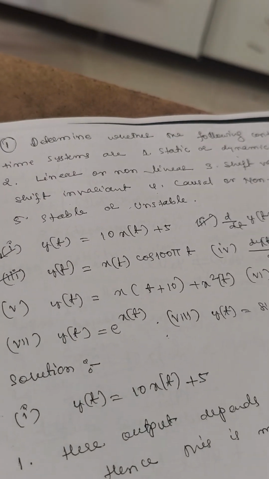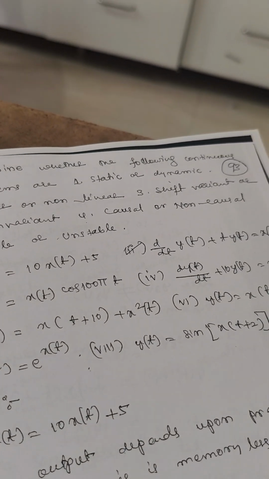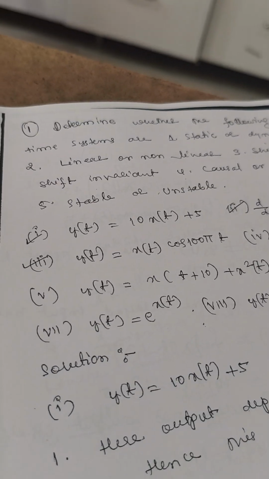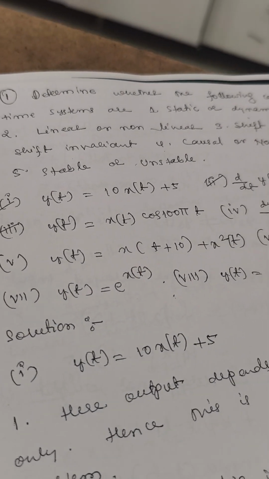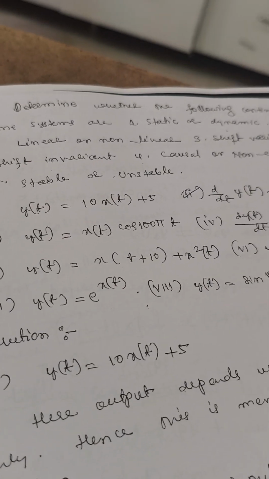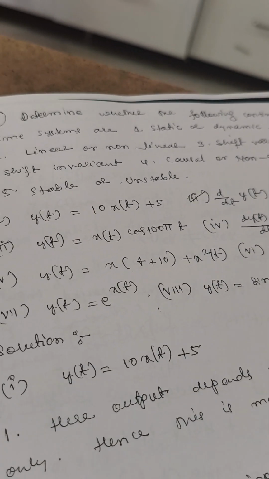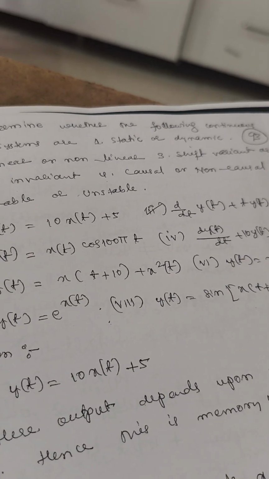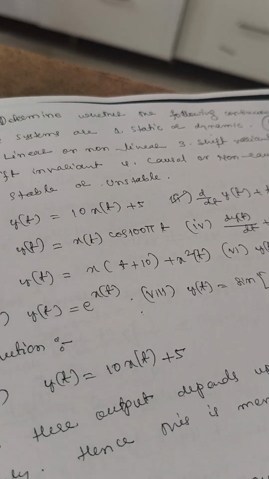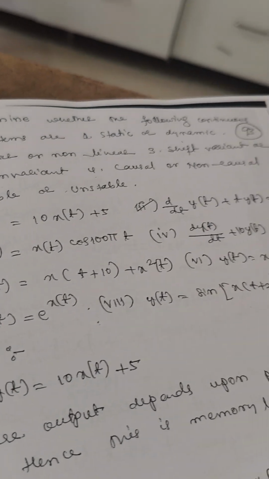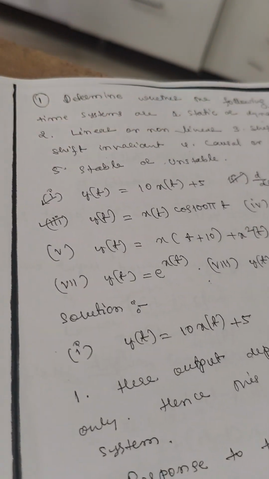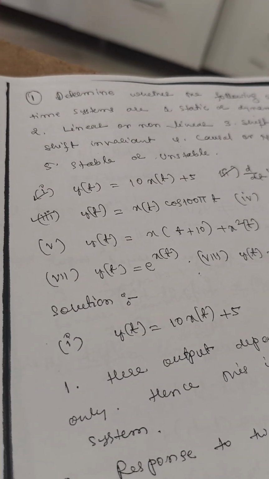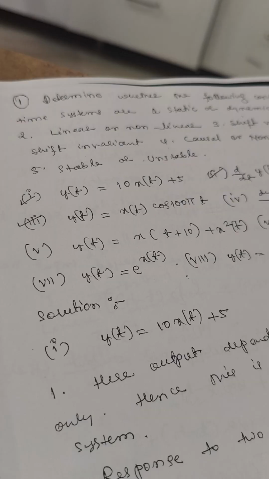For example, determine whether the following continuous time systems are static or dynamic, linear or non-linear, shift variant or shift invariant, causal or non-causal, stable or unstable. All these problems are related to continuous time systems. We have to find out whether these systems obey the following properties.